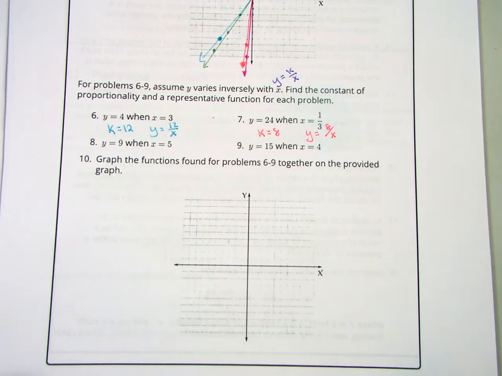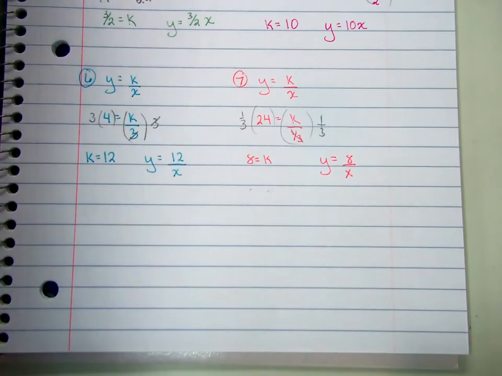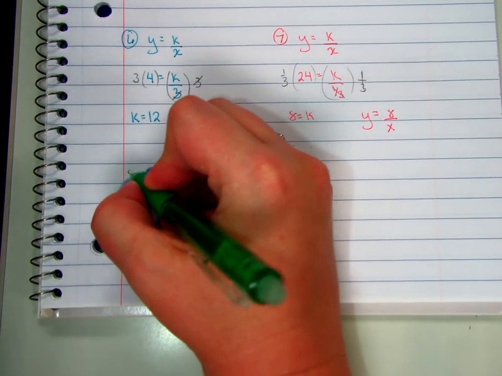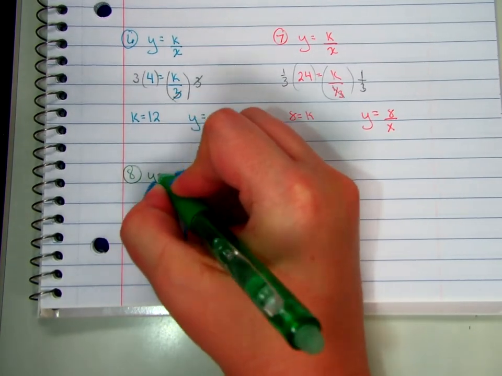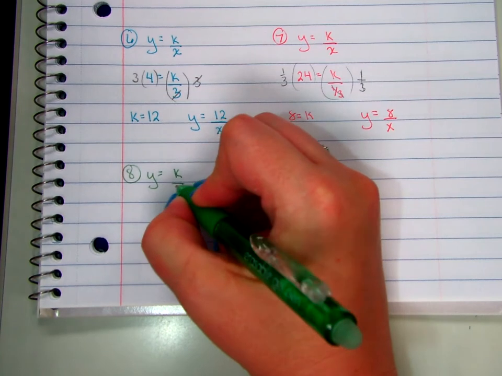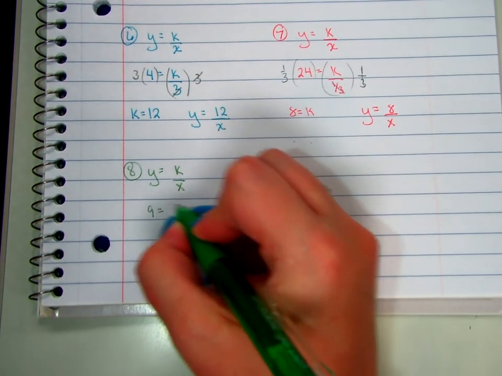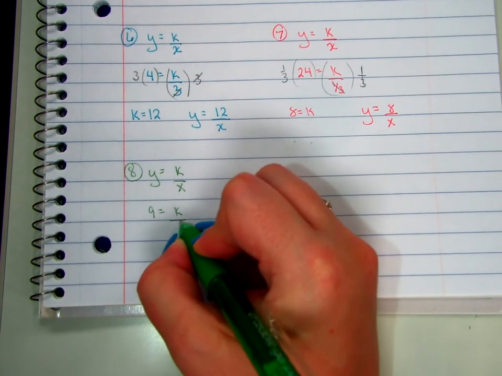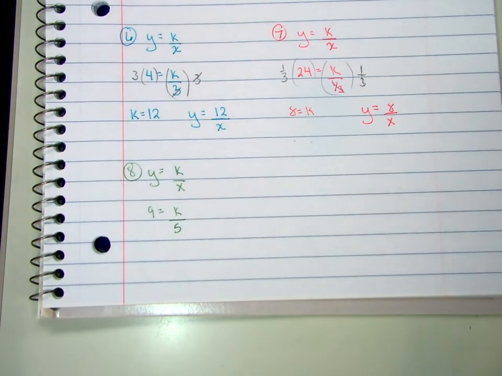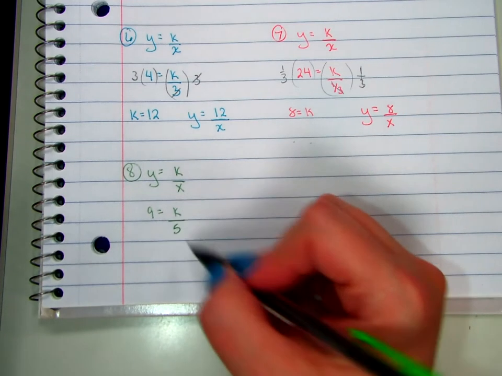Number 9, or 8, y equals 9 when x equals 5. So for number 8, y equals k over x. Y is 9, and x is 5. What do I do?